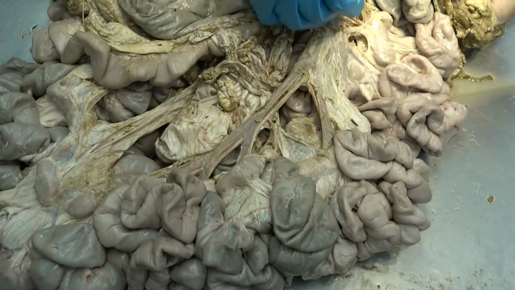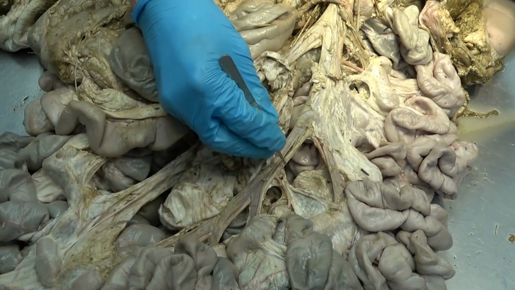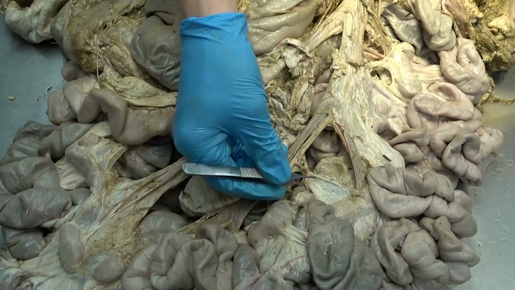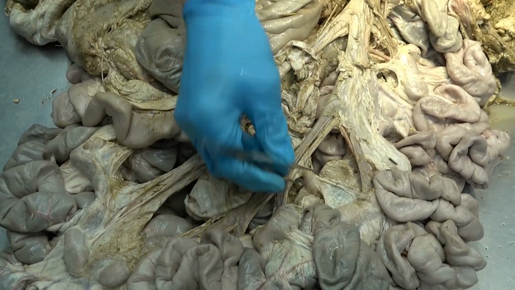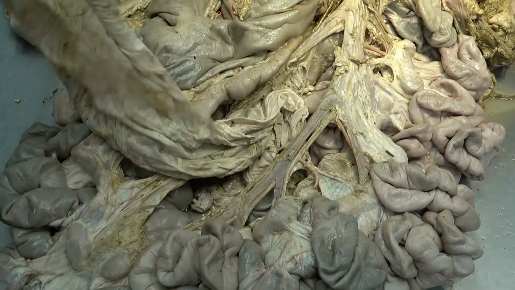So in the bovine, these short little arteries that are coming off the cranial mesenteric, again, here's the cranial mesenteric, these short little arteries going to the jejunum are the true jejunal arteries. So it looks quite a bit different than it does in the equine.